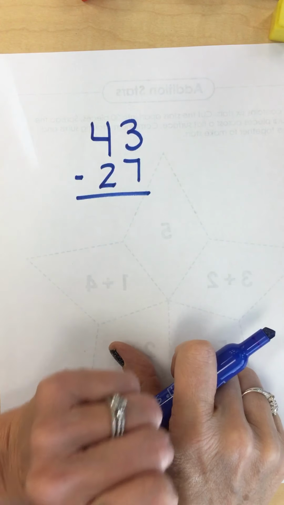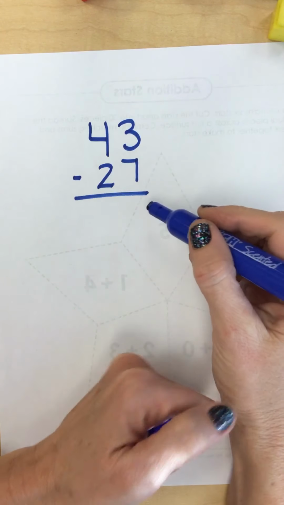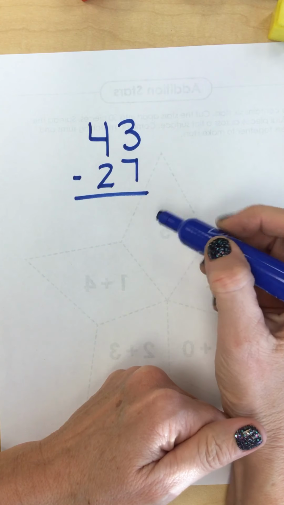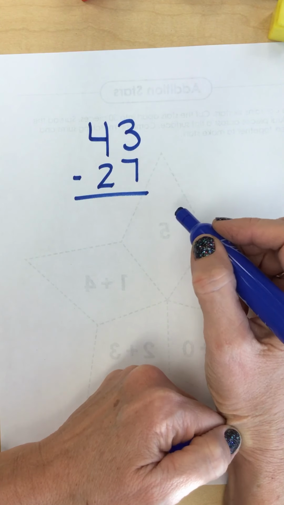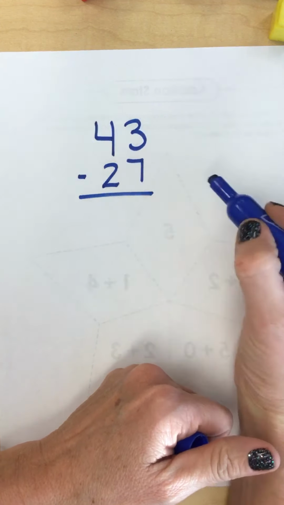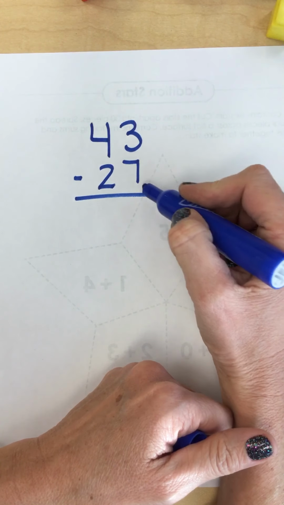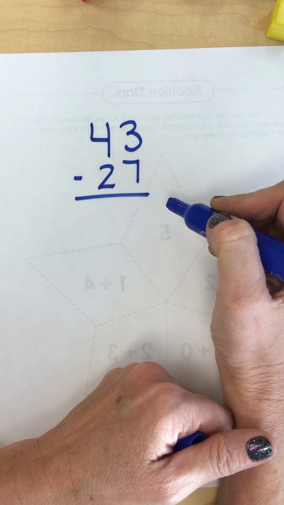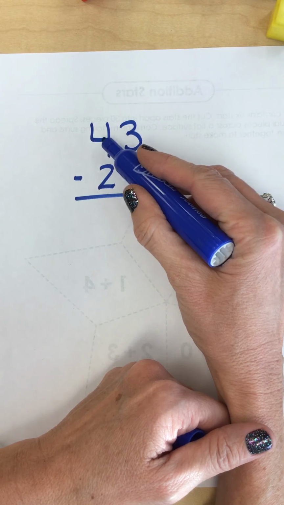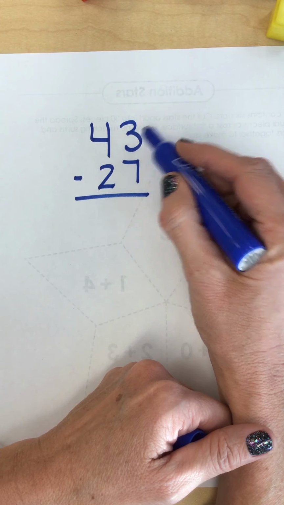Okay, today we're going to talk about 43 and we're going to take away 27. Now, we're going to have to really understand place value. So let's just first of all draw this out. And when you subtract, you always have to have the larger number on top. So we have our tens place and our ones place.